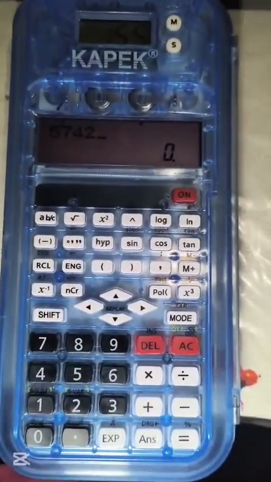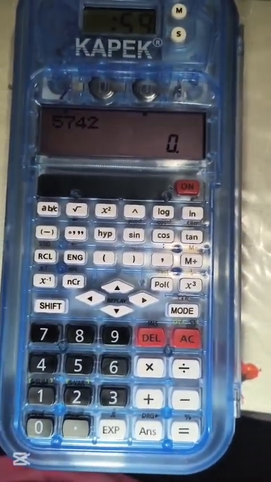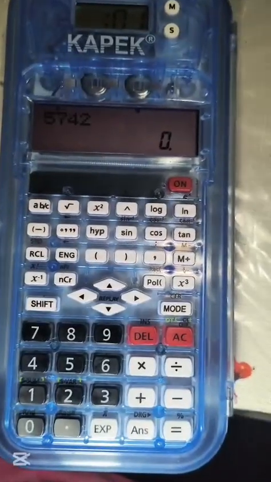So that's pretty much it. Now you know how to use your scientific calculator for schoolwork, homework, exams, etc.